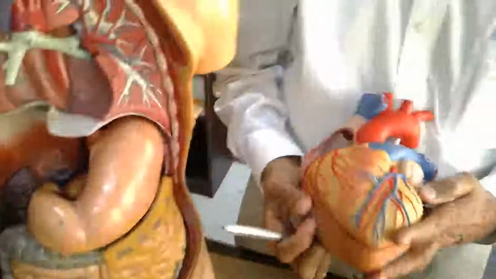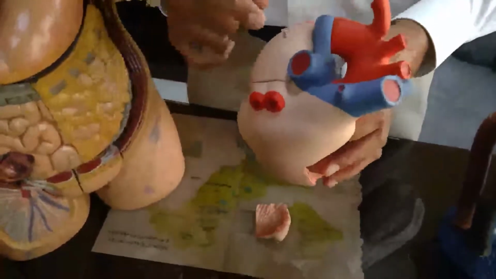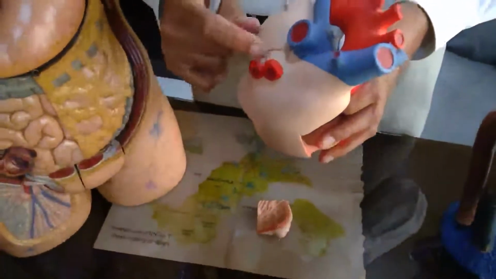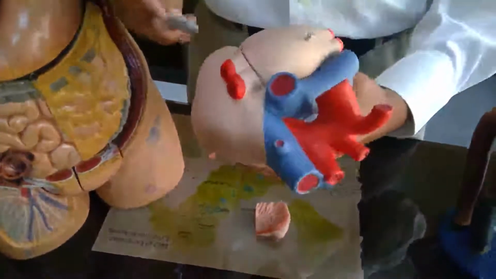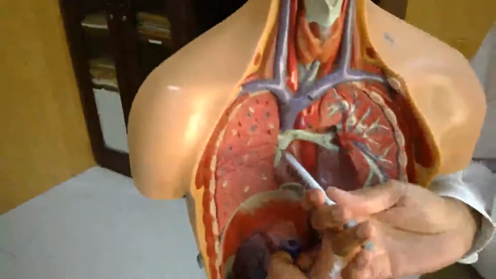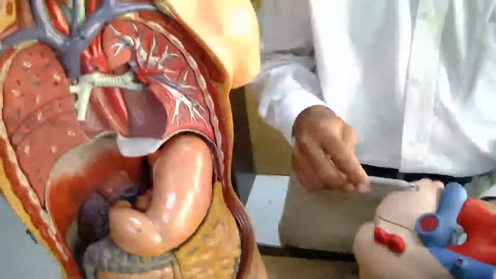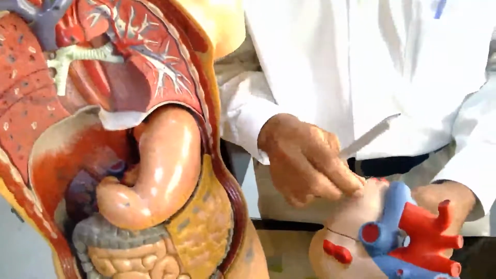Now we come to the left side. The blood comes to the heart from the lung through pulmonary veins. There are 4 pulmonary veins. These are the pulmonary veins which are bringing blood, oxygenated blood towards the left atrium. This is the left atrium.